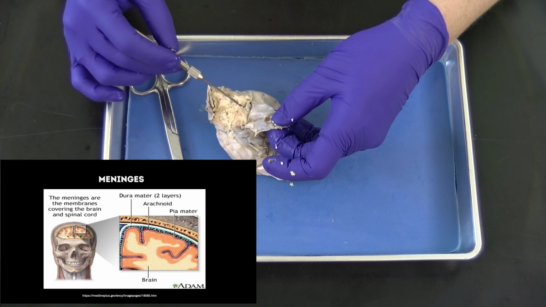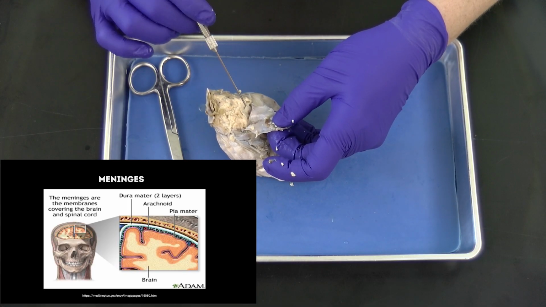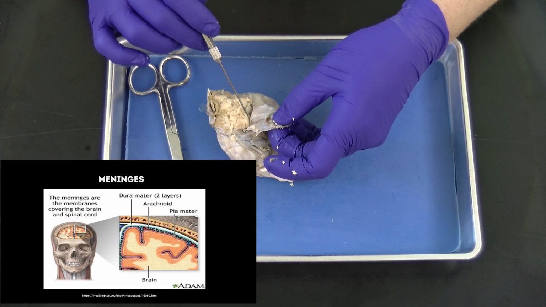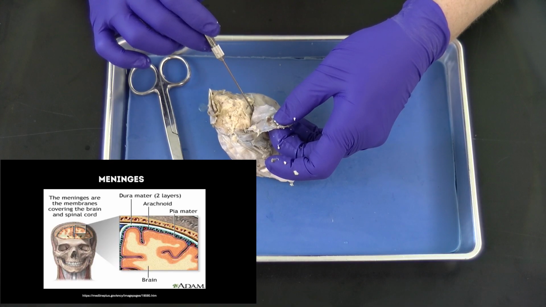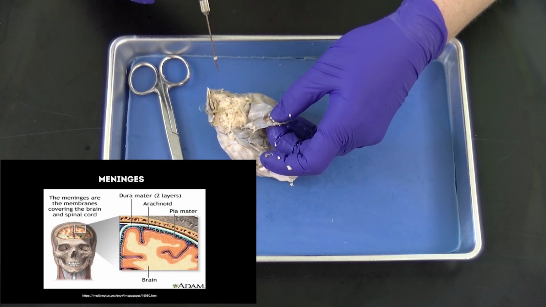Now we have this very thin pia mater that is adhered directly to the brain, and the arachnoid matter fills the space in between them. And this is where the cerebral spinal fluid flows to bathe the delicate neural tissue.